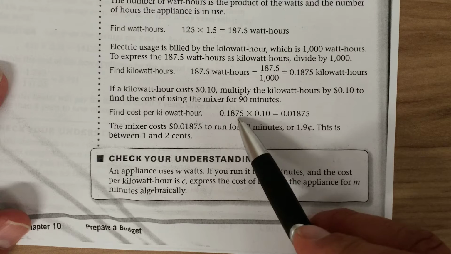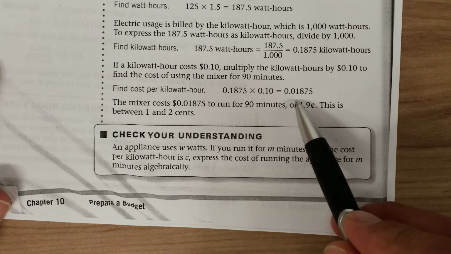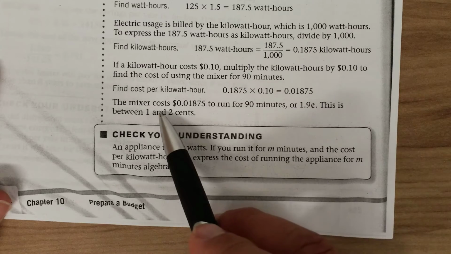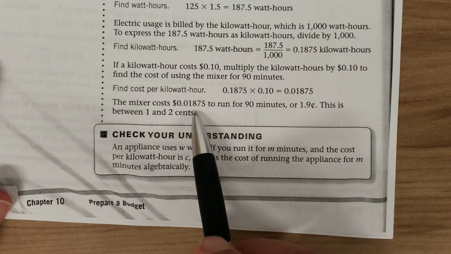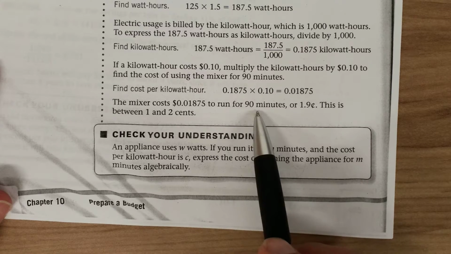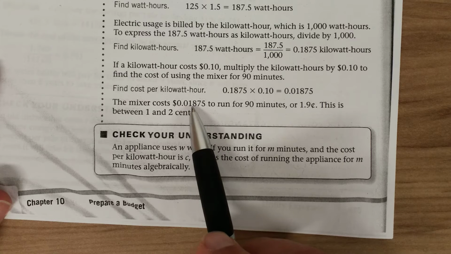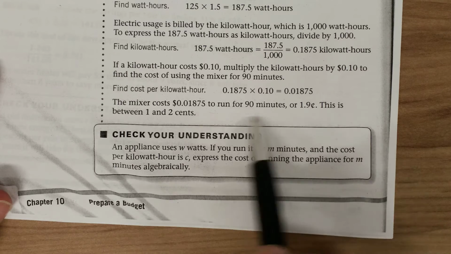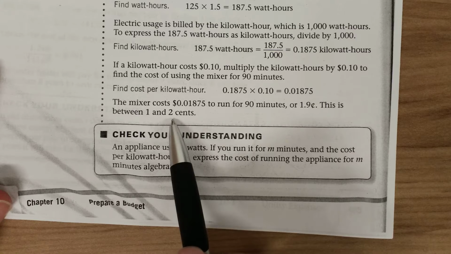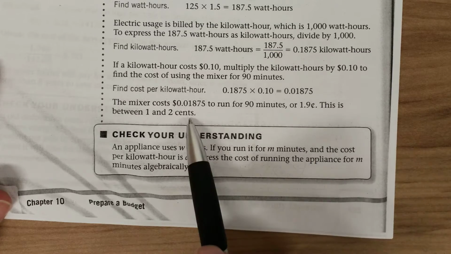So we take this number and multiply it times 10 cents, and you get 0.01875, which means that's what the mixer would cost to run for 90 minutes. If you move the decimal place, that's 1.9 cents, which means it's between 1 cent and 2 cents.